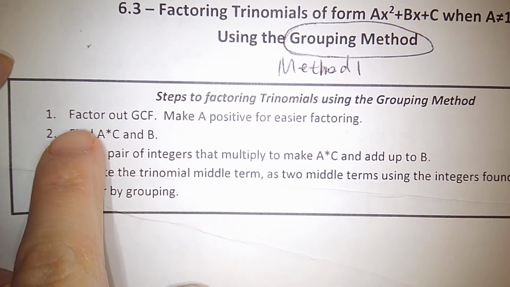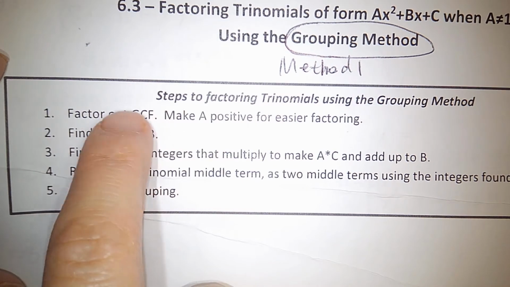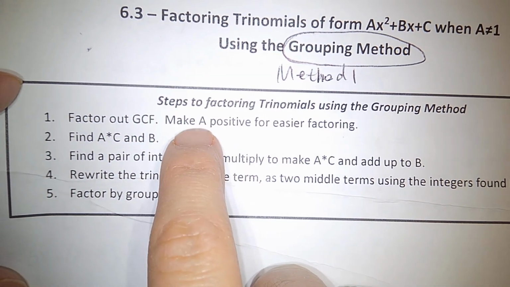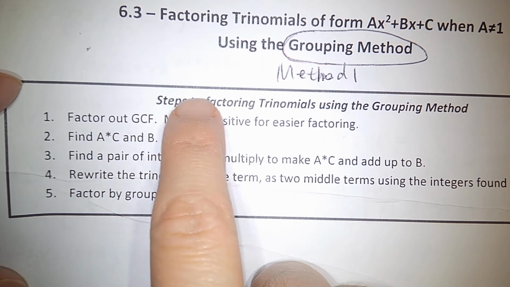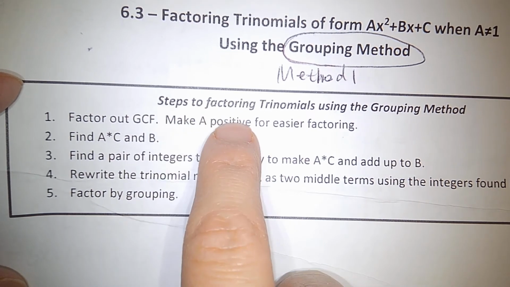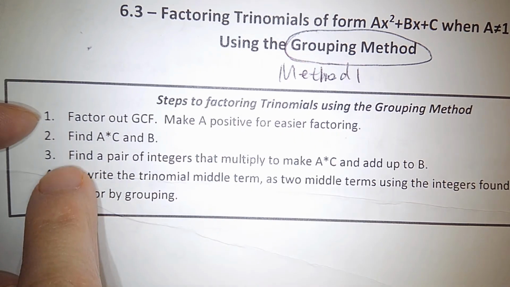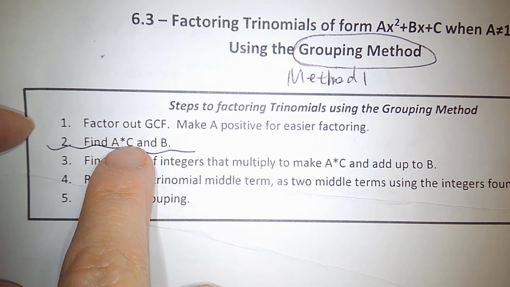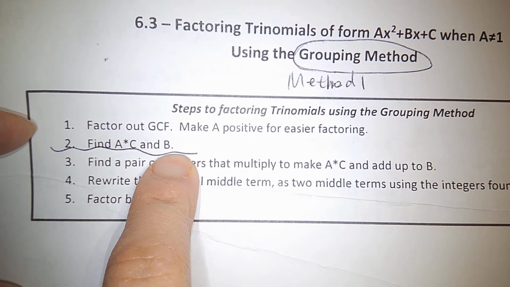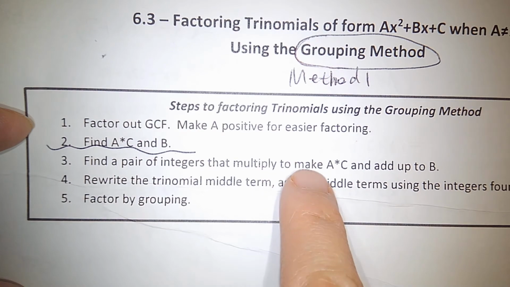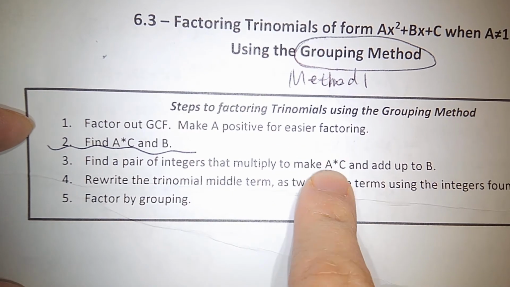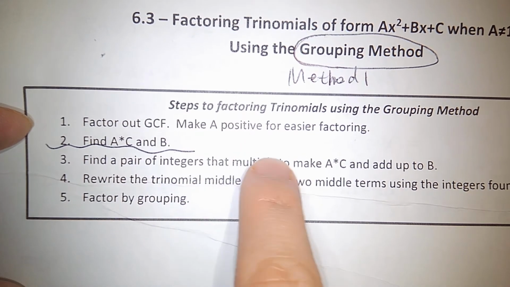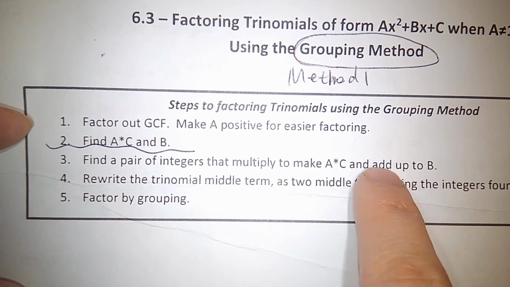So the first step is always, if we have a GCF, factor out the GCF. And then if the coefficient of the square term a is not positive, make it positive. This way it will make our factoring easier. Then what do we do, guys? This is key. We're going to find a pair of integers such that they multiply to make a times c, and then they add up equal to what?